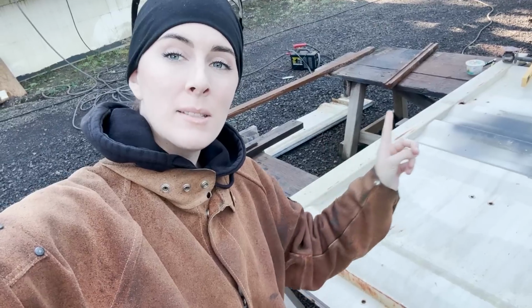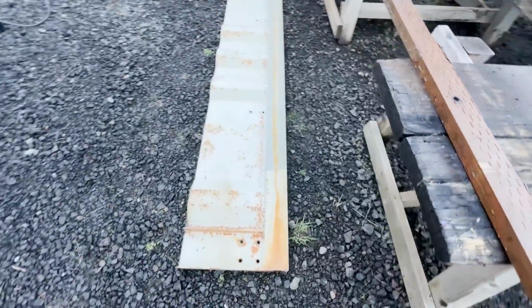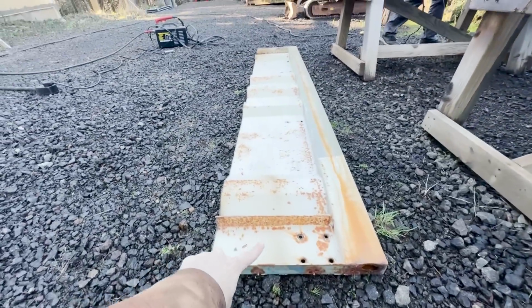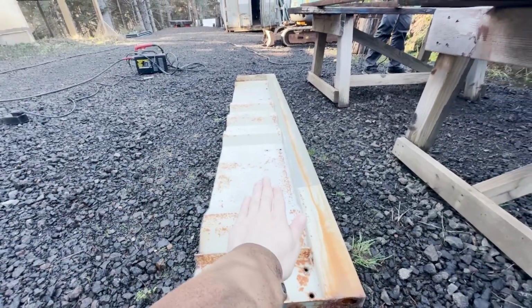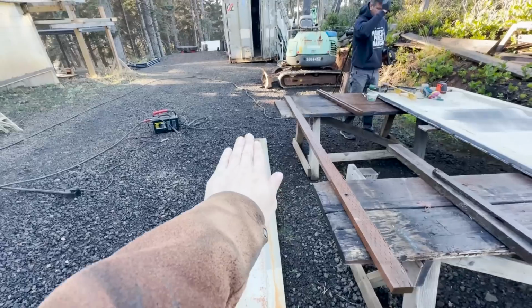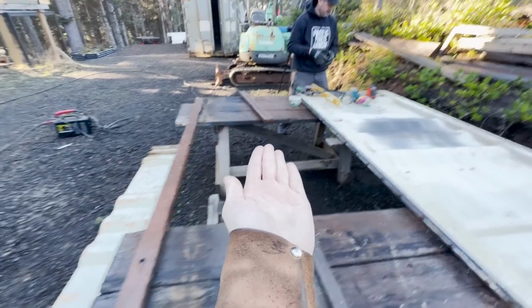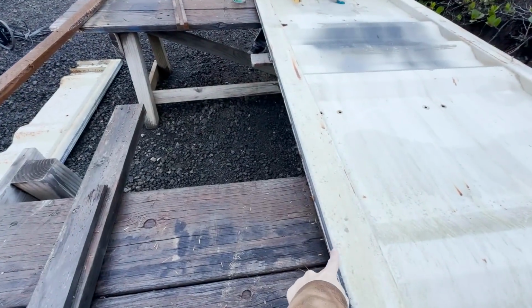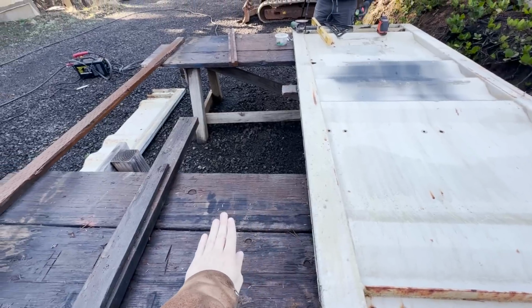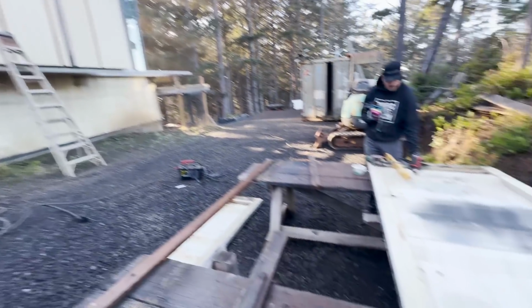Okay, just finished plasma cutting this one part, so let's go check it out. So here is the part that I just cut. This part basically is gonna be turned and welded onto this end to extend this door a little bit so it fits in that opening.